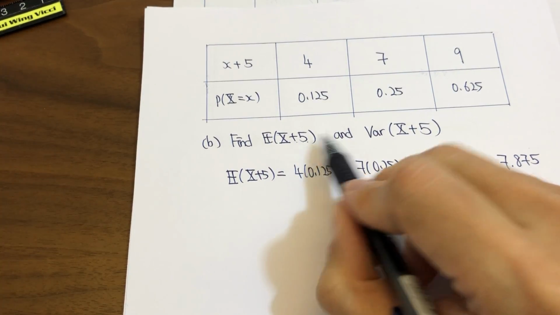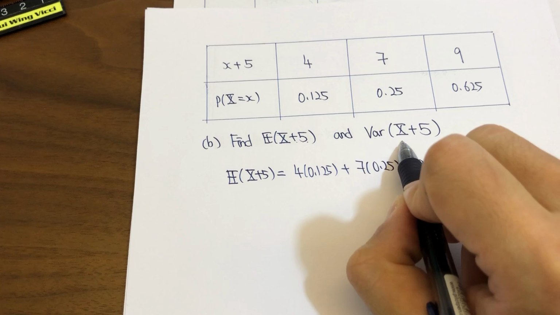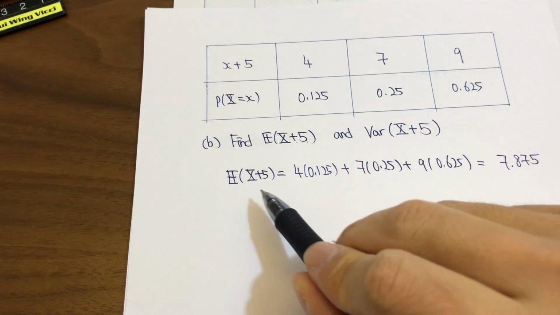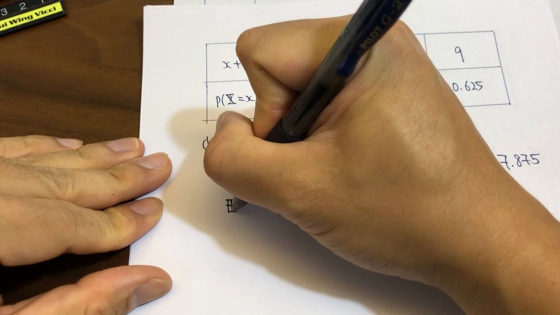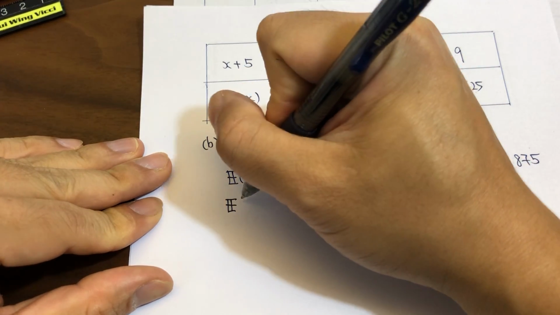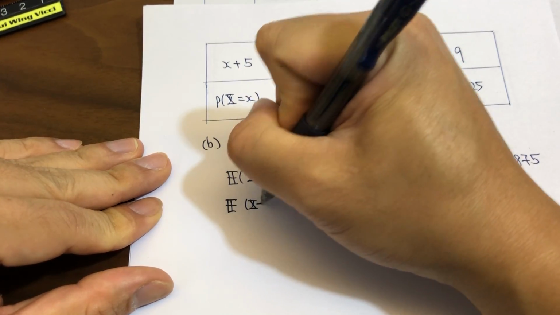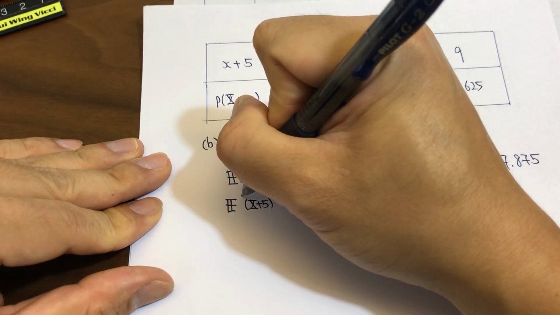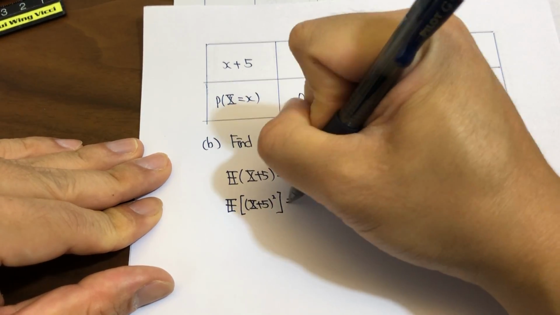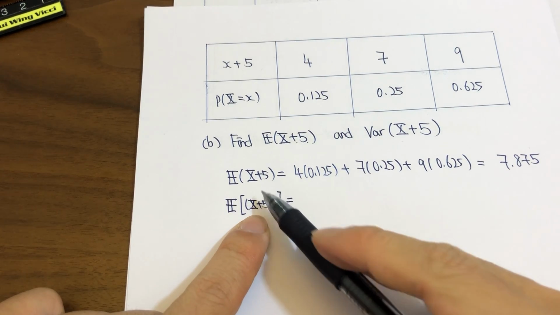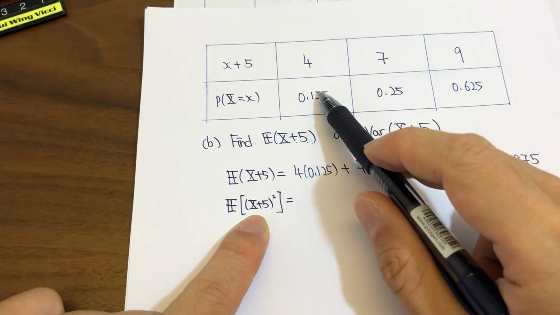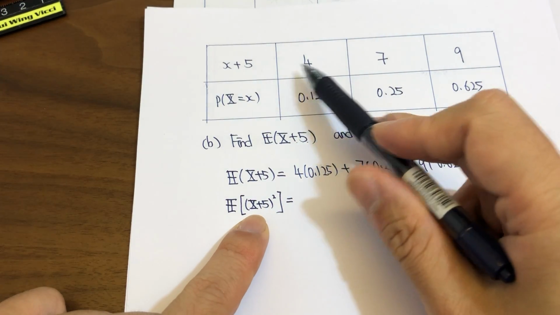After that, let's move to variance. Before we find the variance, there is a thing that we have to find first, which is the expected value of (x plus 5) squared. So first of all, we need x plus 5.